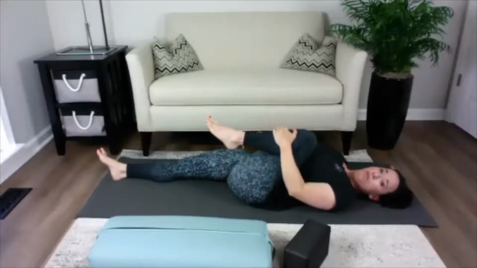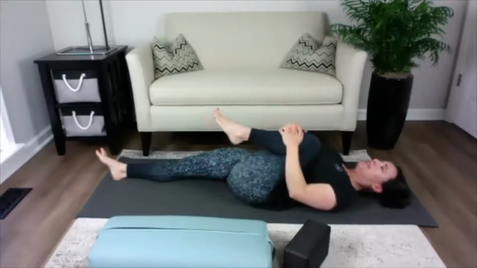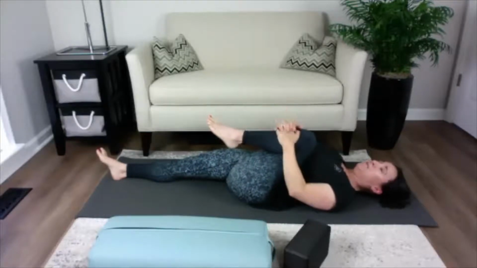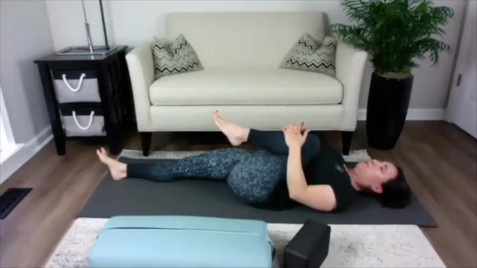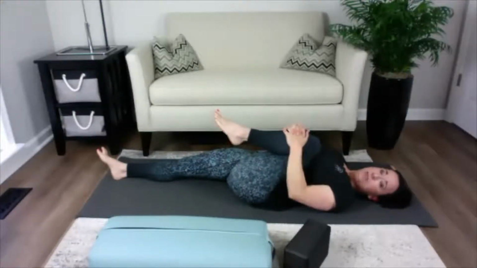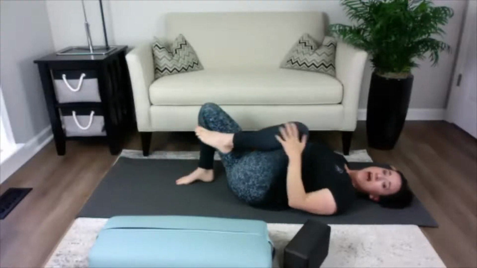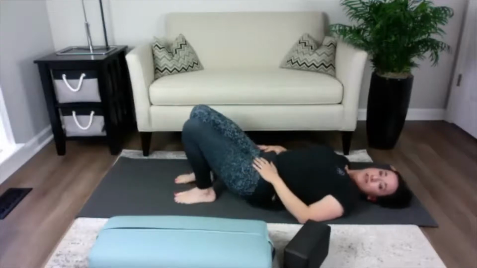So inhale, push the right leg down into the mat, and then as you exhale, pull the left knee in. Inhaling, pushing the right leg down into the mat, and exhaling, pulling the left knee in. One more breath. Inhaling, pushing the right leg down, and then exhaling, pulling that left knee in. Right leg. Inhale, slide it back up. Exhaling, dropping the left foot to the floor.